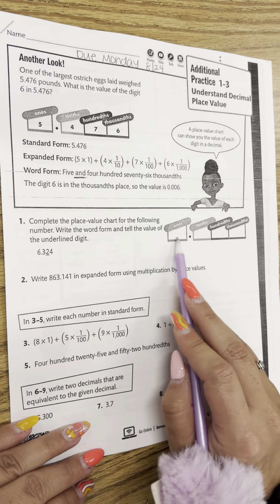All right, numbers 6 through 9, you're going to write 2 decimals that are equivalent to the given decimal. Okay, so here we have 5 and 300 thousandths. So remember, when we were doing equivalent fractions, we did it by tens, hundreds, thousandths, okay? So we already have the thousandths.